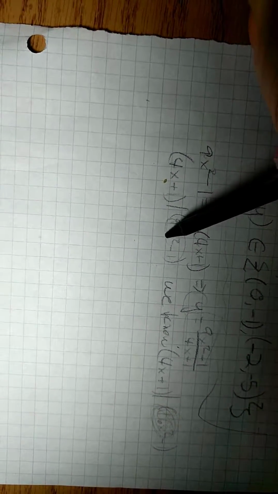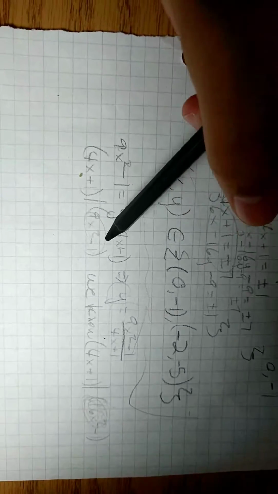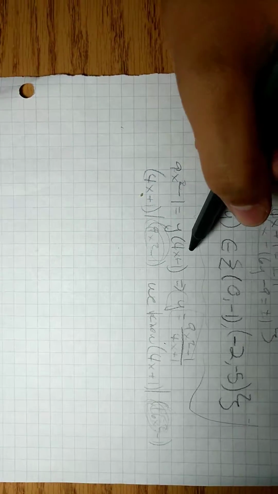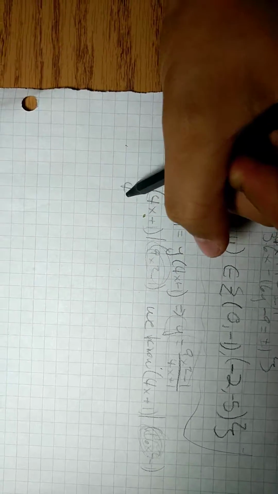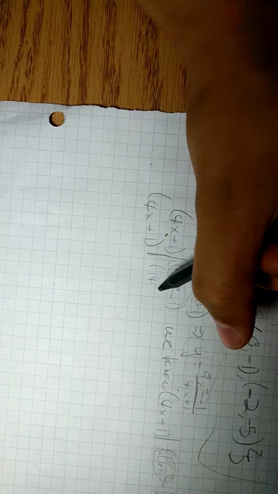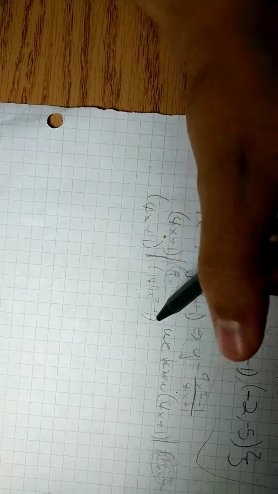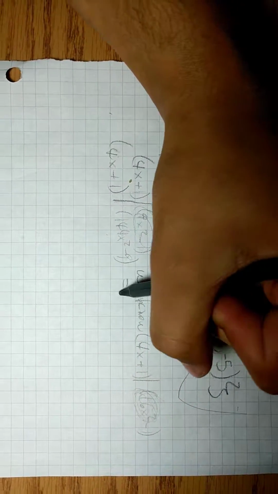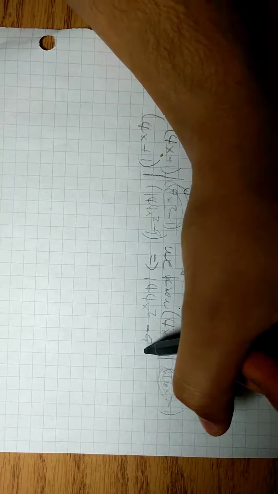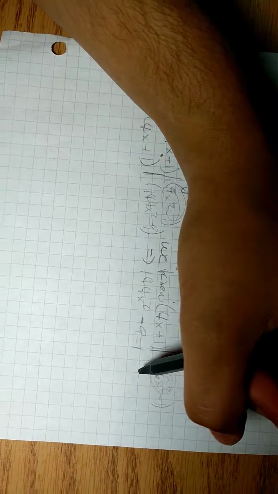So we know for sure that it's divisible, since it's just 4x plus 1 times the quantity 4x minus 1. So basically, now we know 4x plus 1 divides 144x squared minus 9.